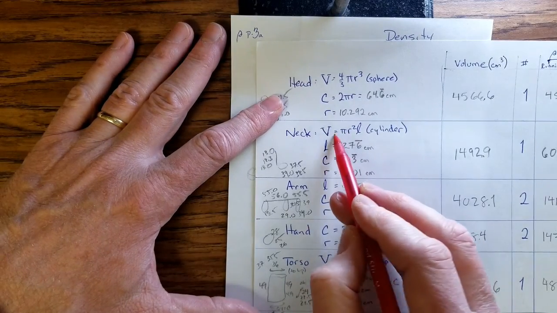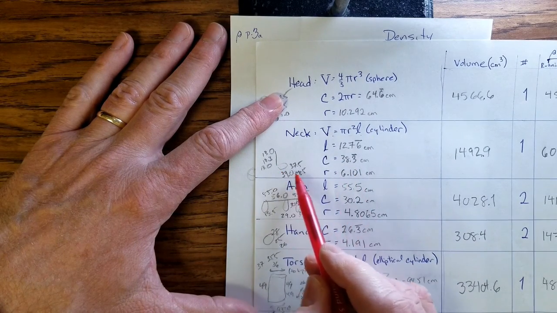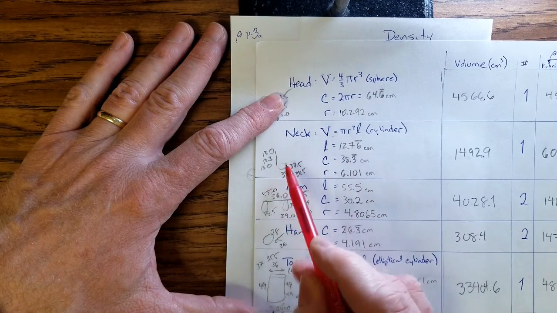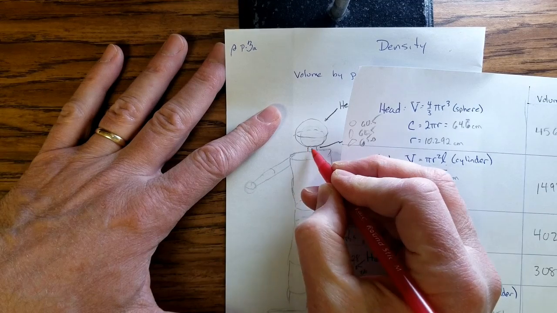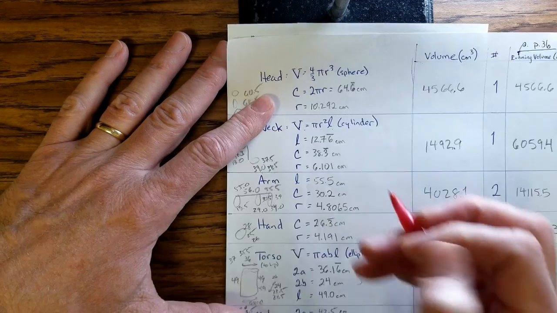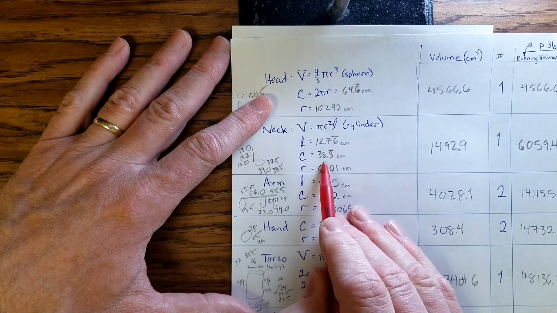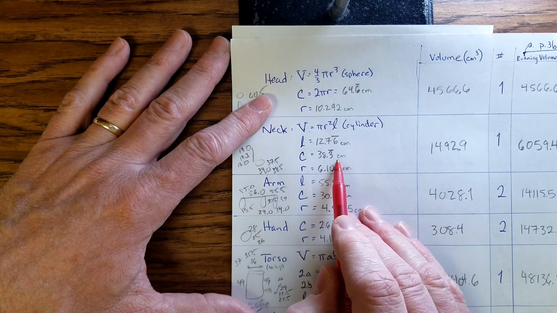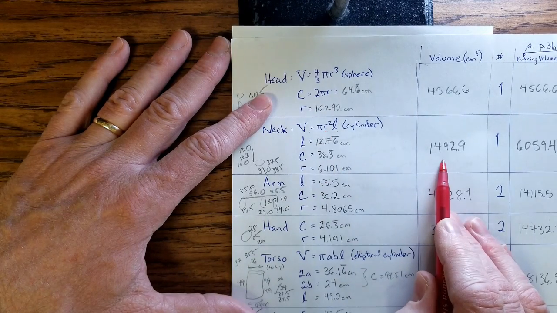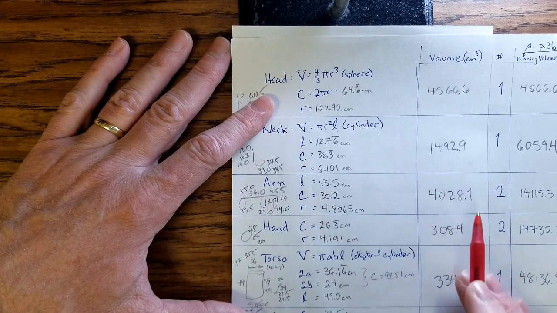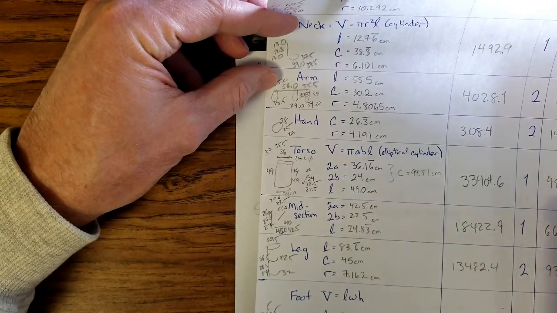My neck was a cylinder, and there's the formula for a cylinder. I measured the circumference around 3 different times. I measured the length 3 different times, basically 3 different points on my neck. For example, I measured that distance, and that distance. And I came out with a length of 12.76 repeating centimeters and a circumference of 38.3 repeating centimeters. From that, I figured out my radius, plugged into my formula, came out with that as the volume of my neck. And then so on. And I'll just sort of move this so that you can see.